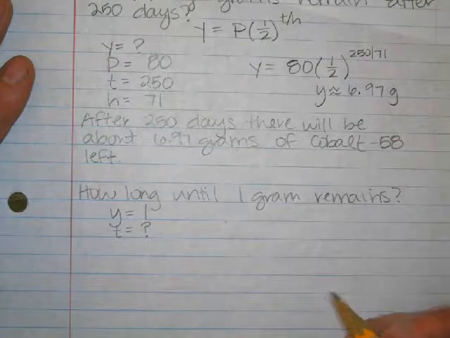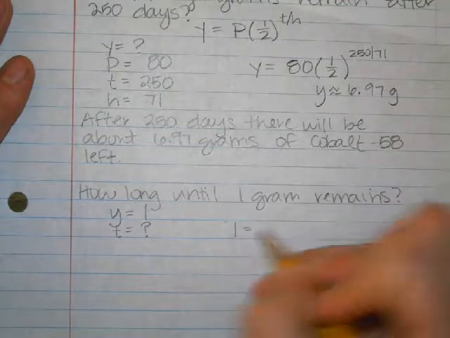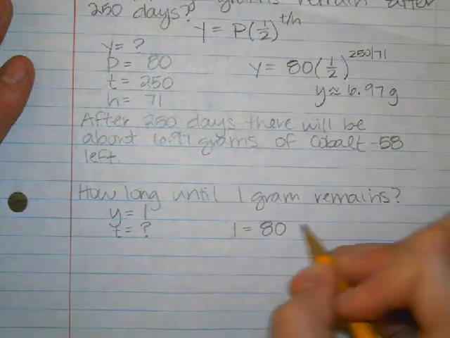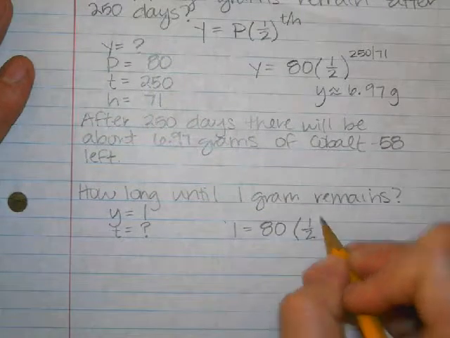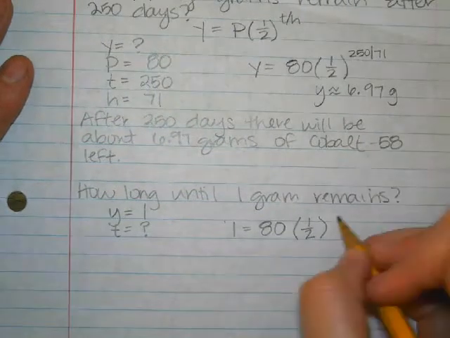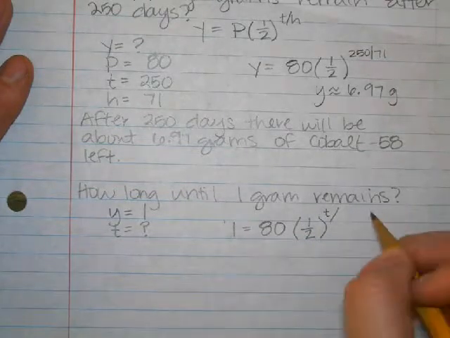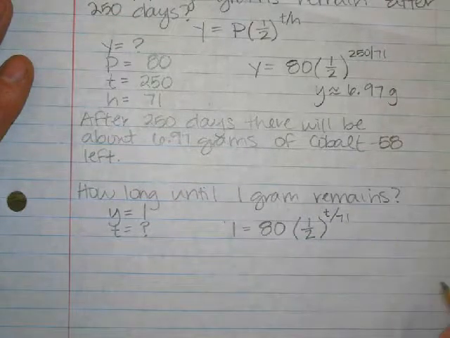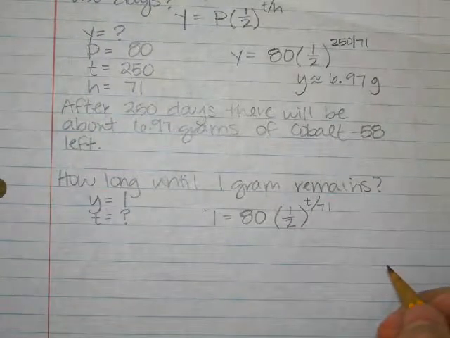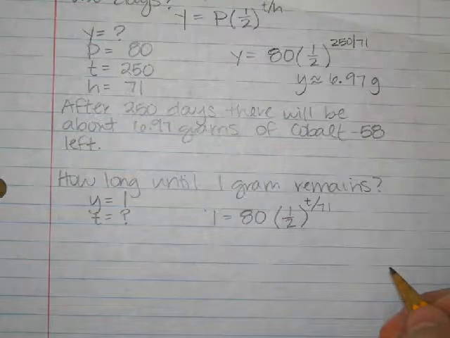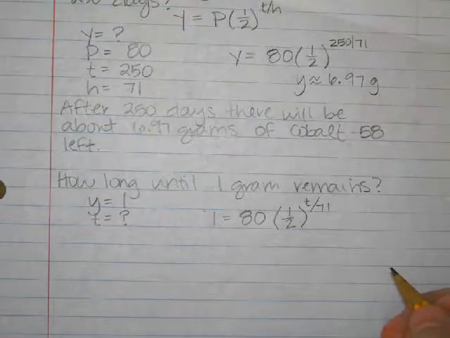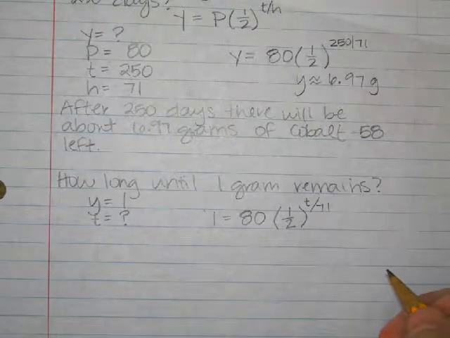So we have our final amount is 1 equals our starting amount times 1/2 to the time, we don't know, divided by how long a half-life is, which is 71. We do know that. And then we should just do 80 times 1/2 is 40, right? Yep. No. No. Goodness, I tricked all of you.